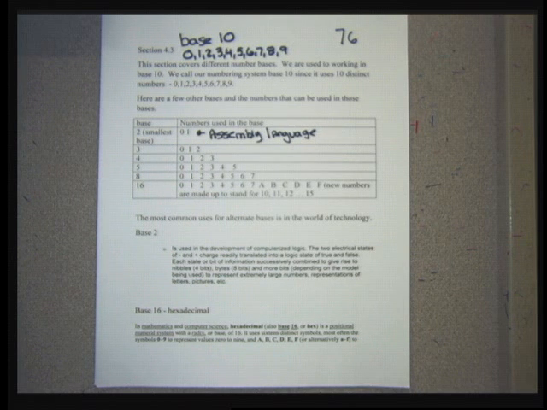Basically, back in the day, a computer could either recognize that there was an electrical impulse or there wasn't an electrical impulse. And if a computer sensed an electrical impulse, it would consider that a 1. And if it didn't detect an electrical impulse, it would call that a 0.